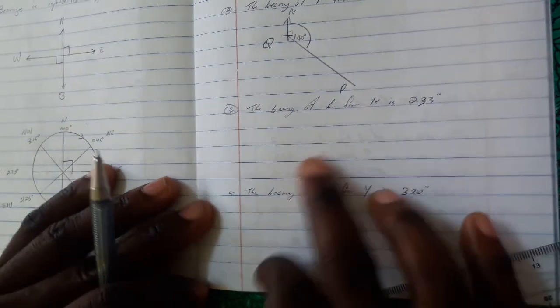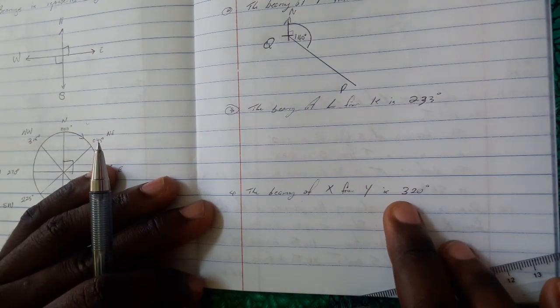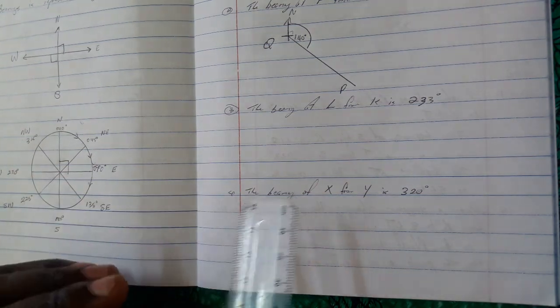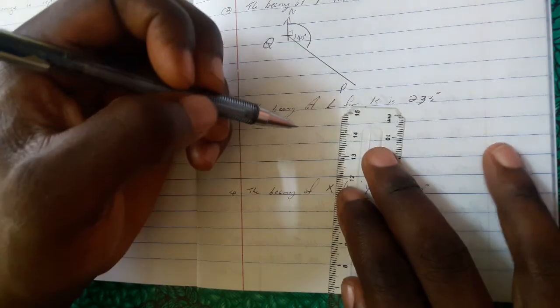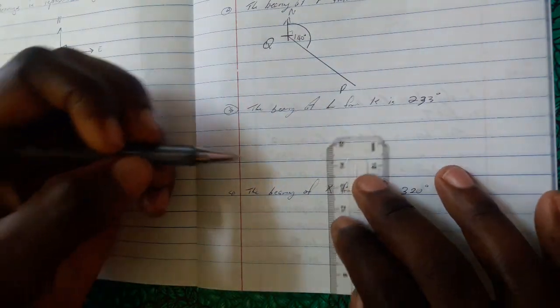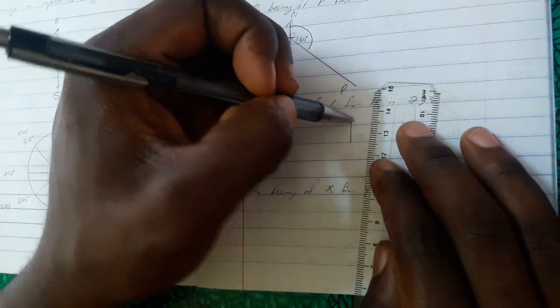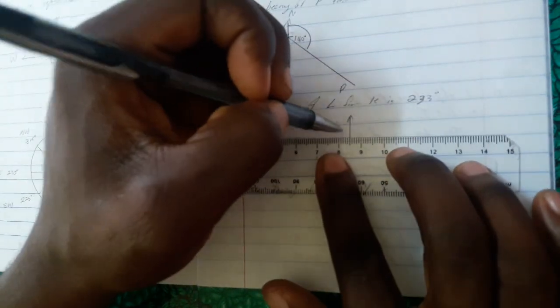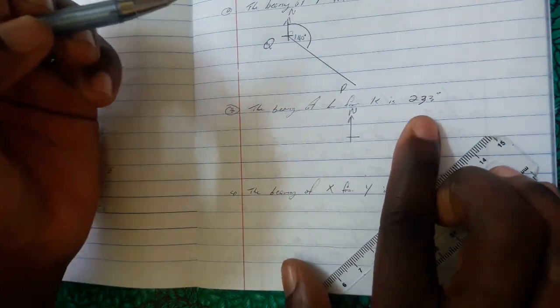You can try these two, 233 and 320. Stop the video, try it. Okay, so now I'm going to do it. The bearing of L from K. So we start from K, and every time we draw a bearing, we have to put up a north. So that's my north. L from K is 233.